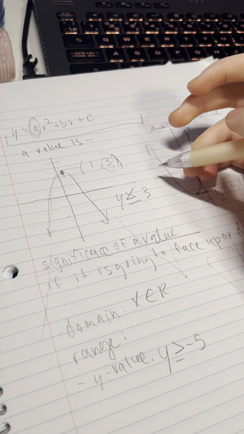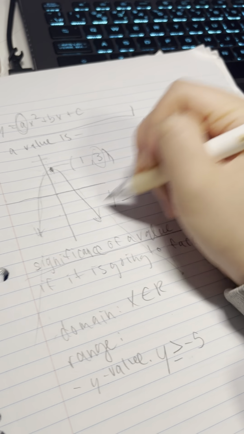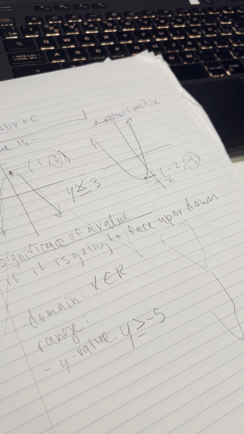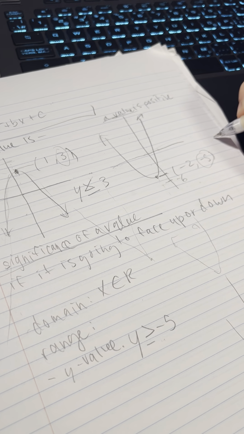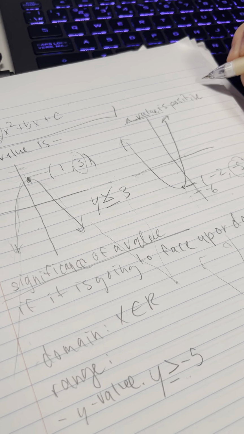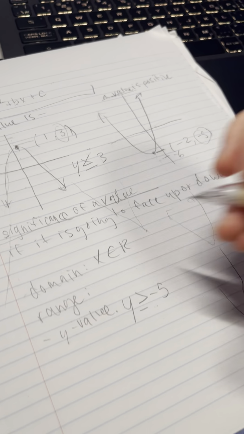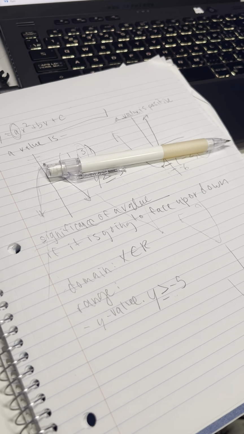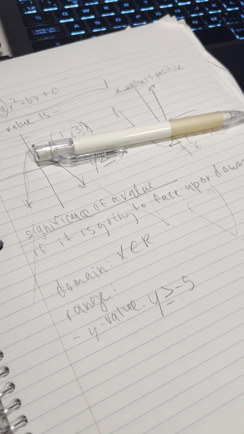Whether or not it's shown in the graph, these arrows indicate that it's going to be continuous, that it continues on forever, right? So you can choose any x value and you will get a y value in return. So that's what x ∈ ℝ means. x ∈ ℝ means that x can equal any real numbers, right? Or all real numbers.